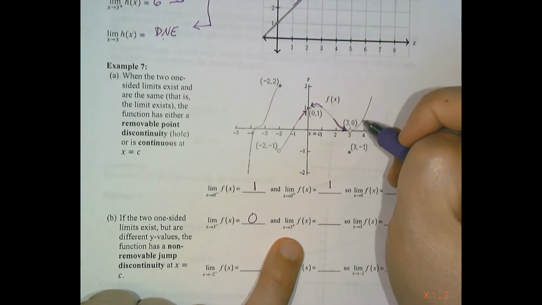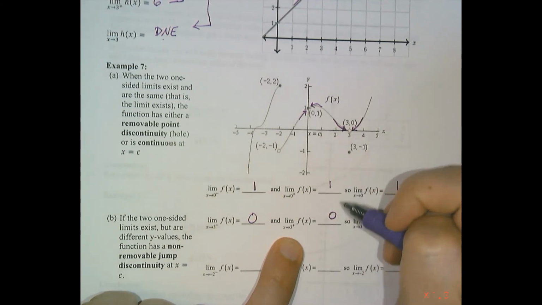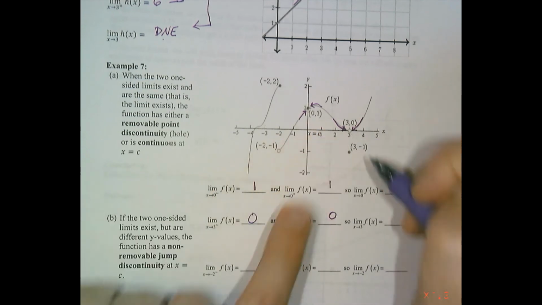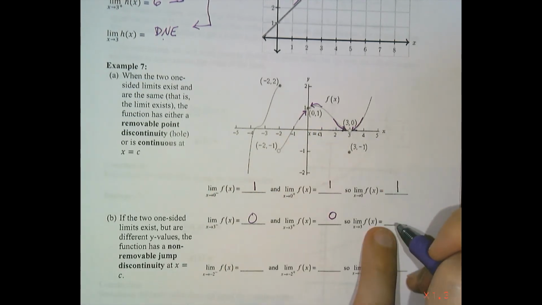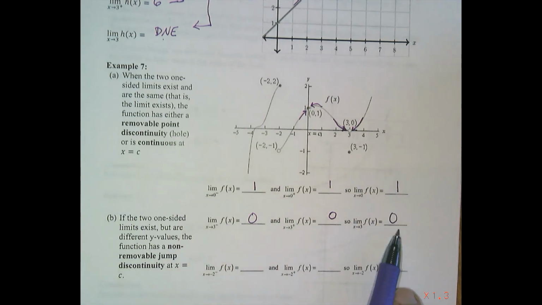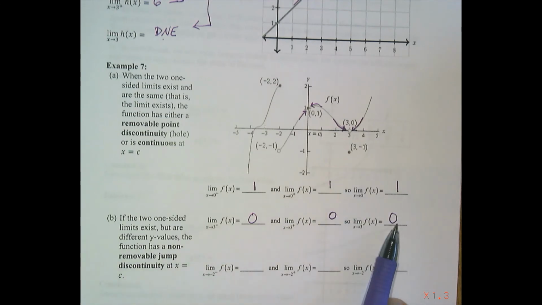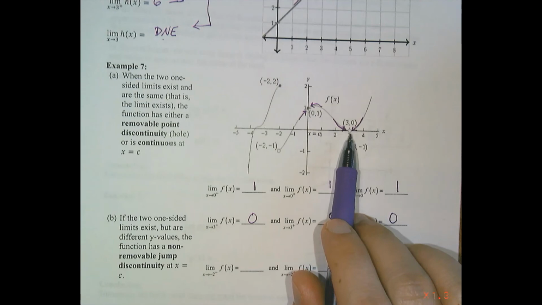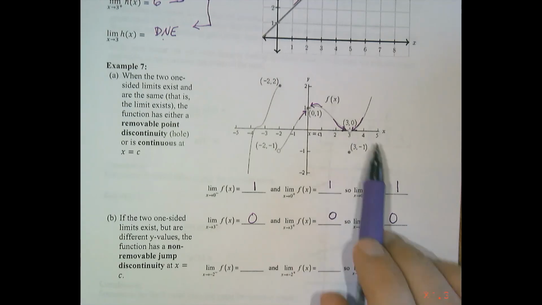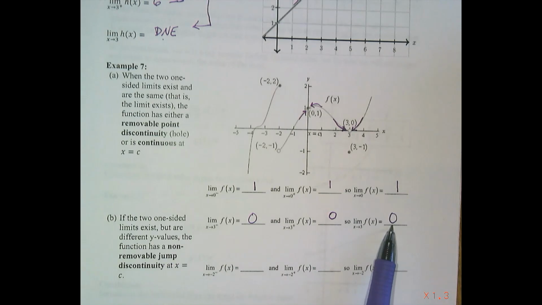Approaching 3 from the right, we hit a height of 0. Both sides go to a height of 0, so the two-sided limit is 0. Even though the function evaluates to -1 at that location, the limit is 0, because when we look at points arbitrarily close to that location on both sides of it, we are at a height roughly equal to 0.